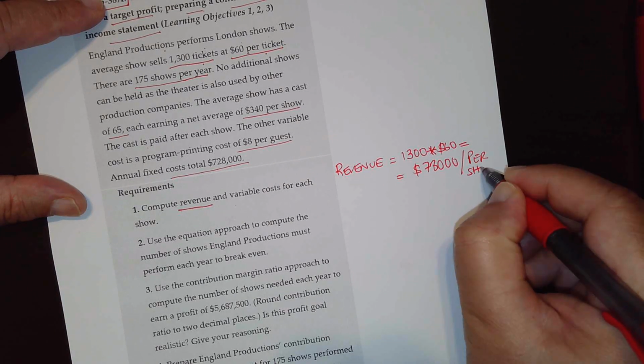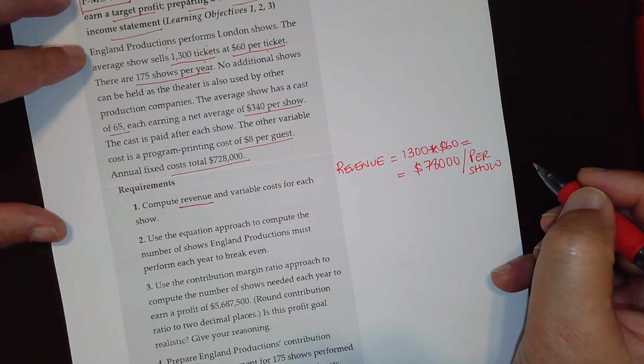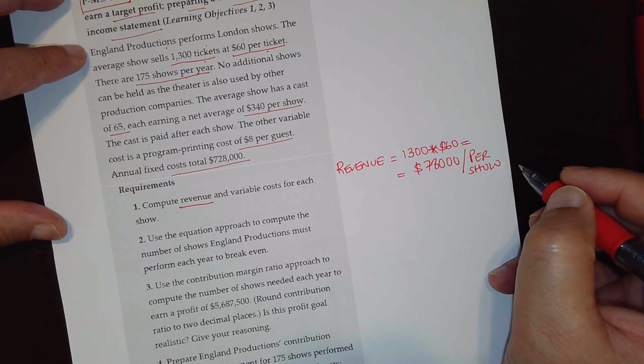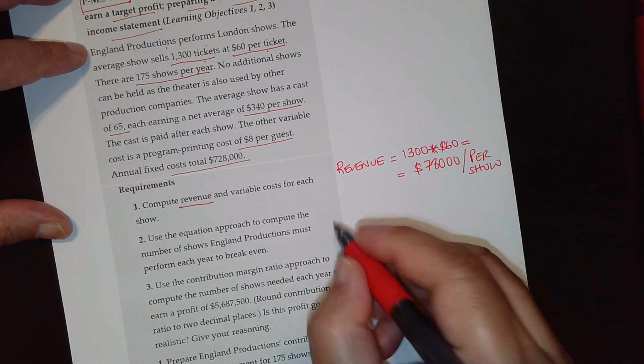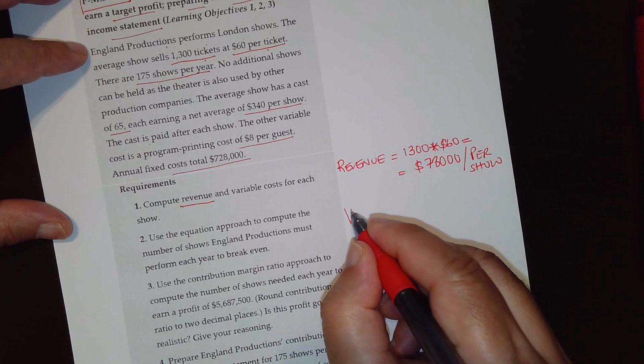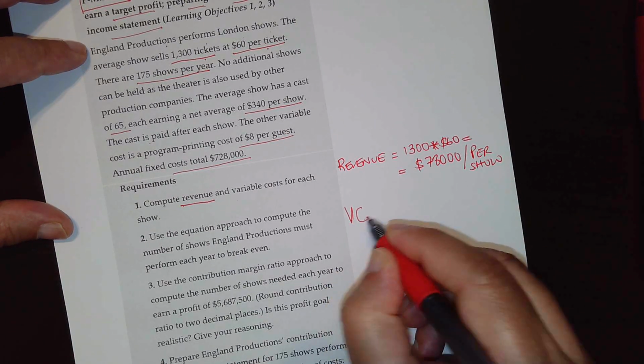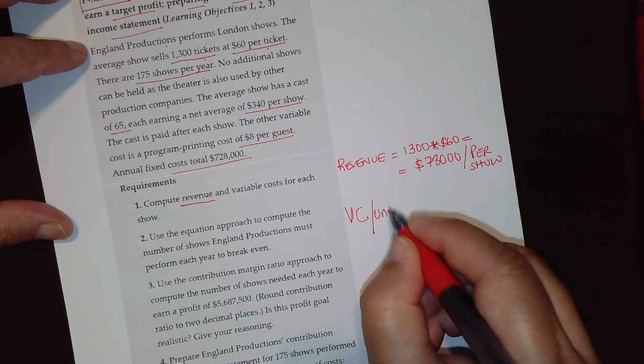For every show we have a revenue of $78,000. All right, now we have to calculate the variable cost, and for variable cost I'm just going to use VC, variable cost per unit.